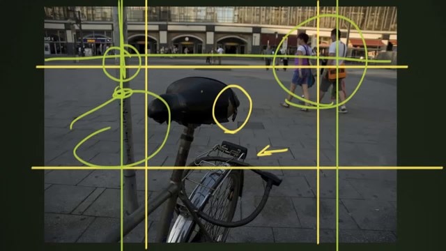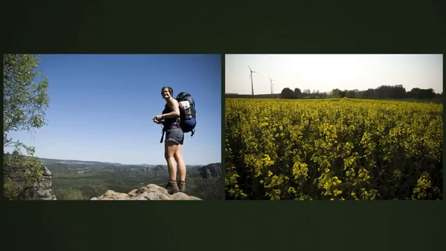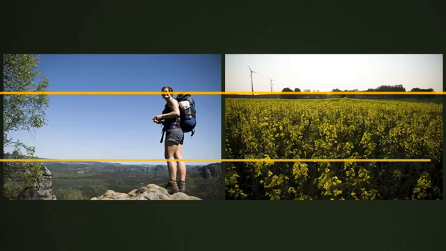So you can see how you can use the rule of thirds in a way to make boring images more exciting. That's one thing that we photographers have to do sometimes. Here you can see a couple more images that I've taken recently. I just wanted to compare the horizons thing that we were talking about a little bit ago.